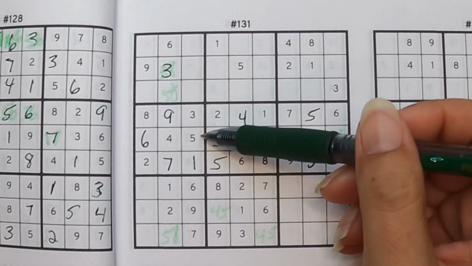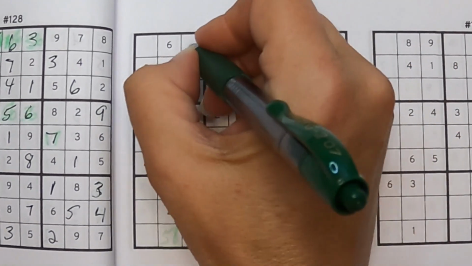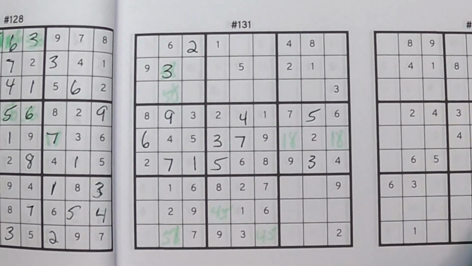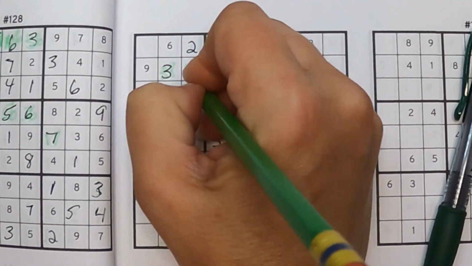For this column, we're missing 2, 4, and 8. We've got 4 and 8 here, so this is our 2. Don't see any other help. So 4, 8, 4, 8.